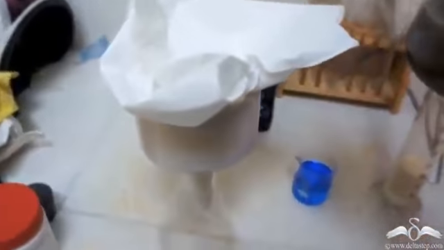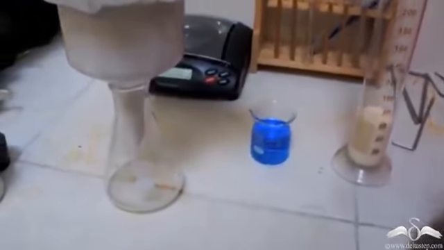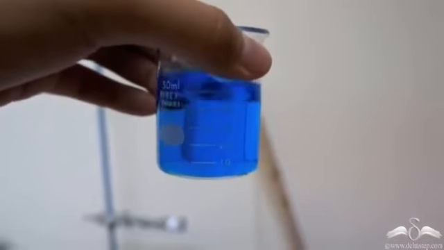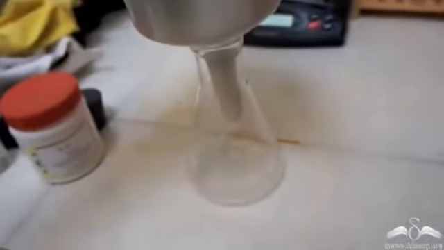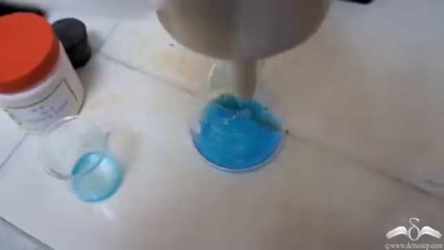So first, we filter sand dissolved in water. You see that clear water is collected in the flask and sand is left on the filter paper. Next, we filter aqueous copper sulfate solution. On filtering, the entire copper sulfate solution is obtained in the flask. There is no filtrant or residue on the filter paper.